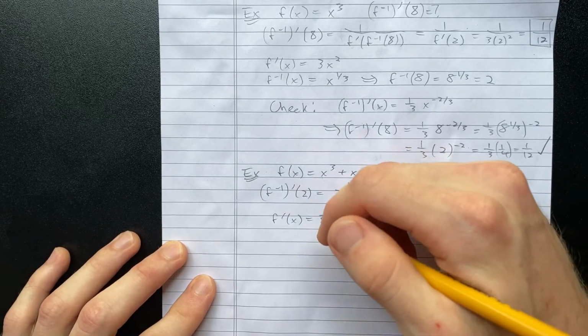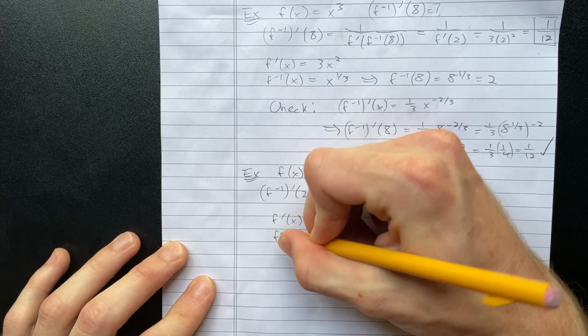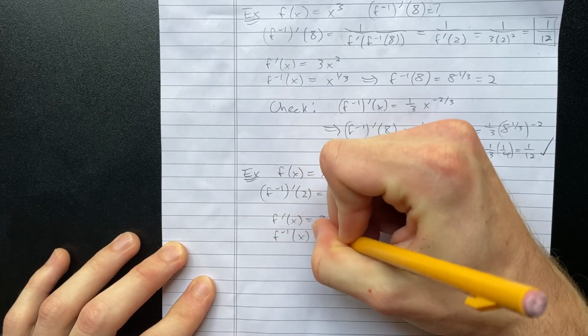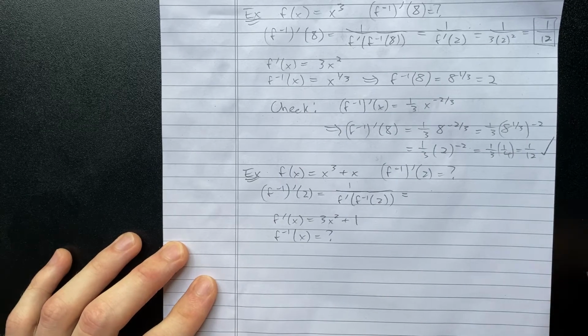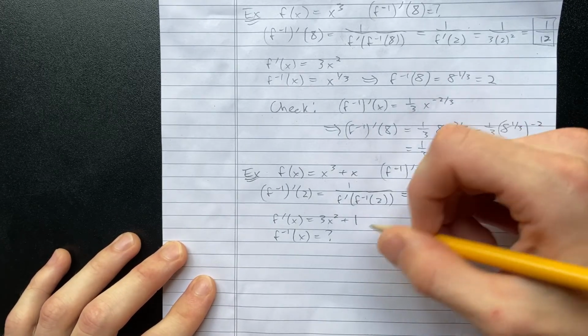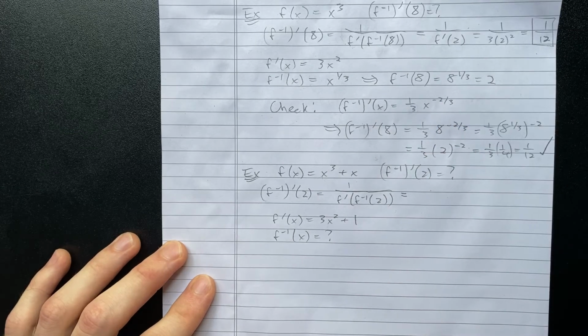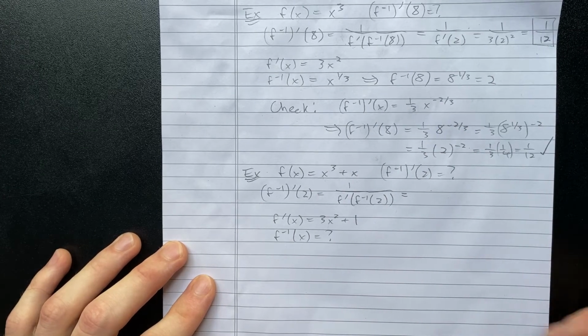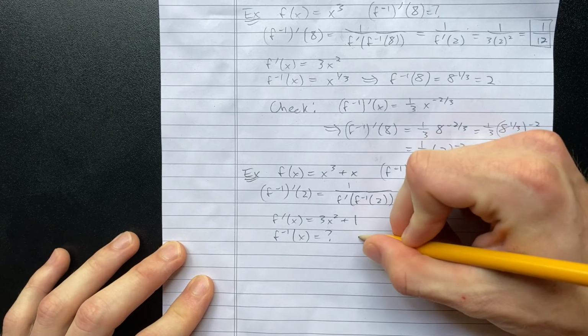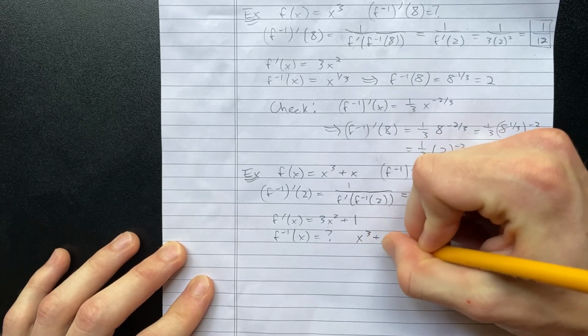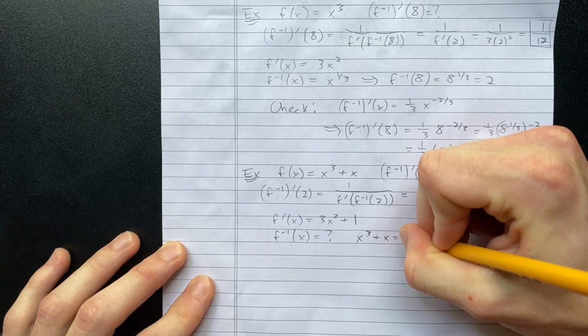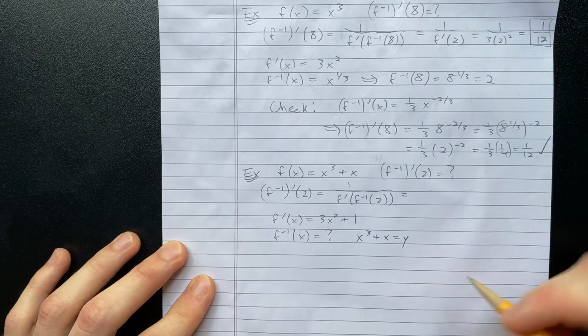What about f inverse of x? Let's see what happens when we try to do that. Remember how we compute the inverse of a function? We did a lot of examples. We set up an equation, x cubed plus x is equal to some given number y, and we tried to solve for x.